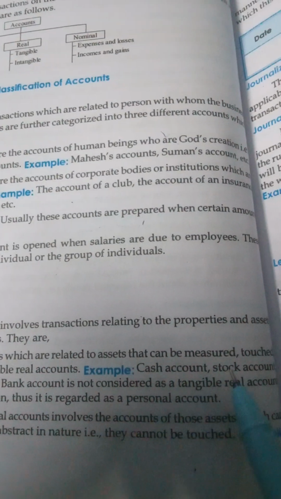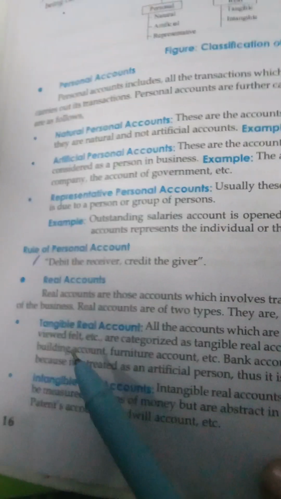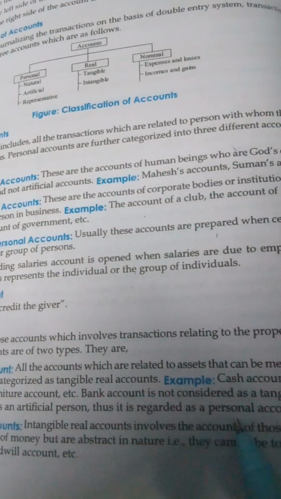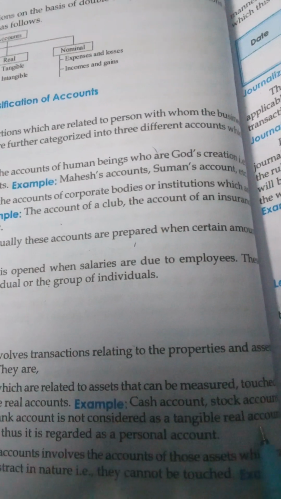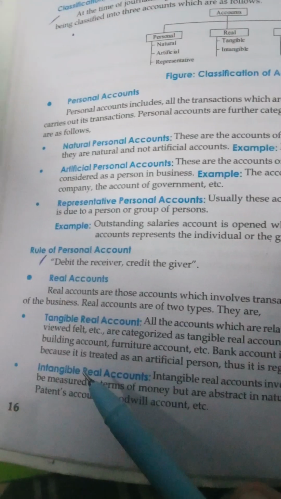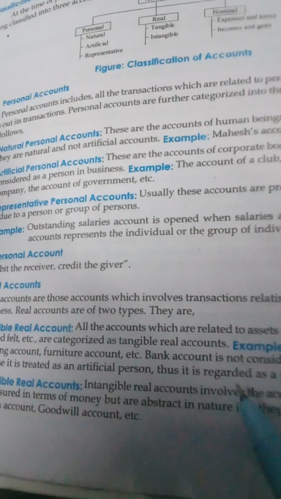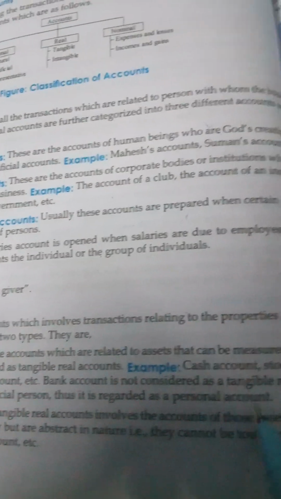Example, cash account, stock account, building account, furniture account, etc. Bank account is not considered as a tangible real account because it is treated as an artificial person, that is regarded as a personal account.